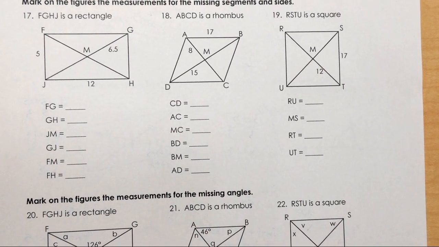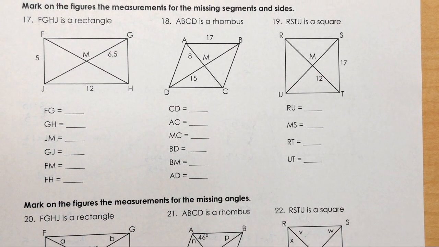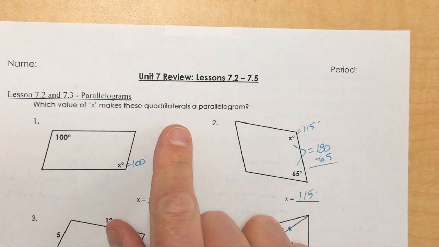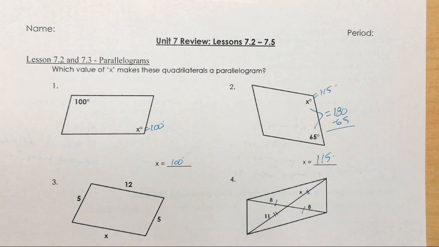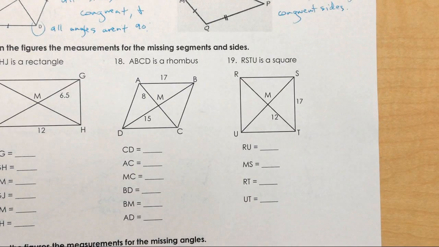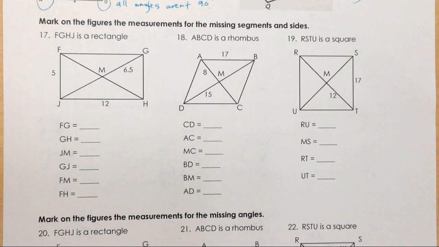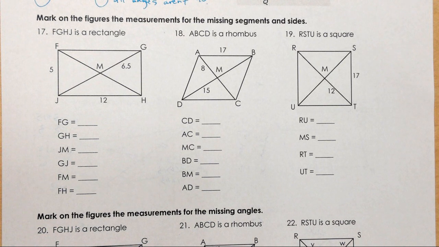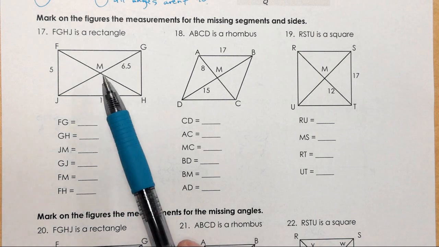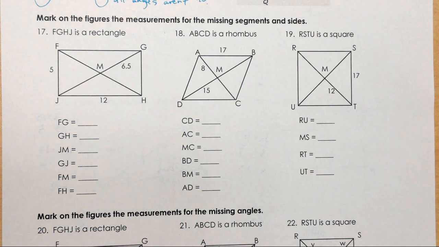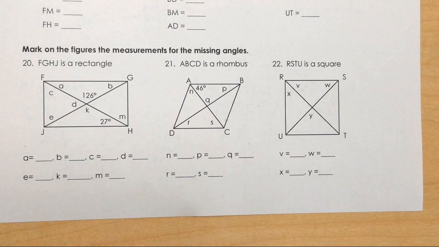This is Mr. Dowse. In this video I'm going to try and go over 17 through 22. This is the third video going over the Unit 7 review that you'll be taking here shortly. So if we look here at 17, 18, and 19, it says mark on the figures the measurements for the missing segments and sides. So we're focusing just on the segments in here. The next three problems deal with angles. We'll get to those here in a little bit.